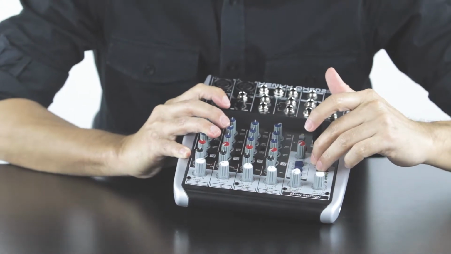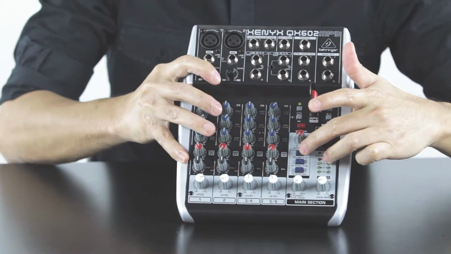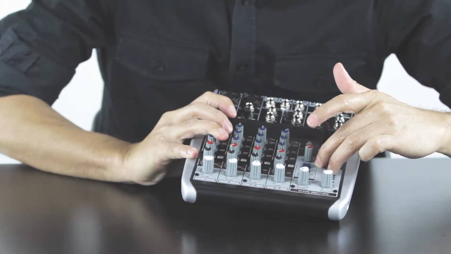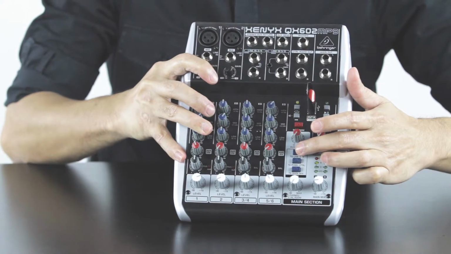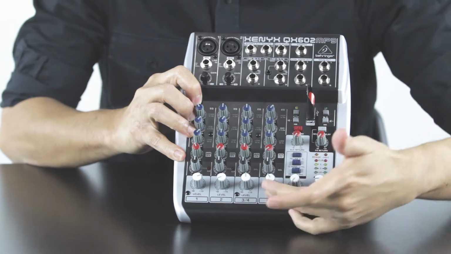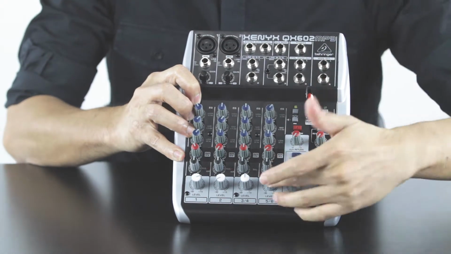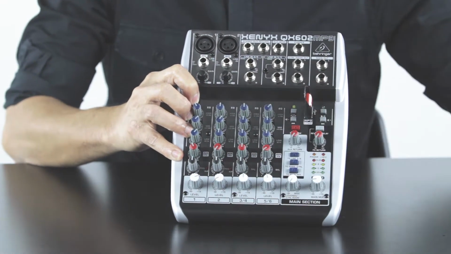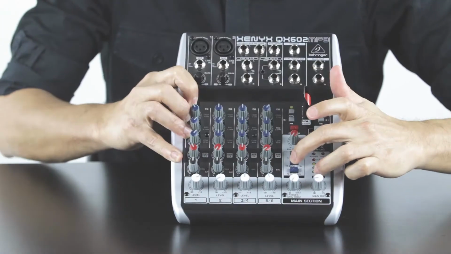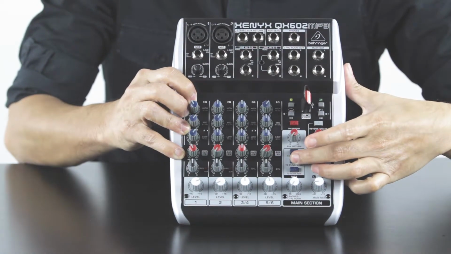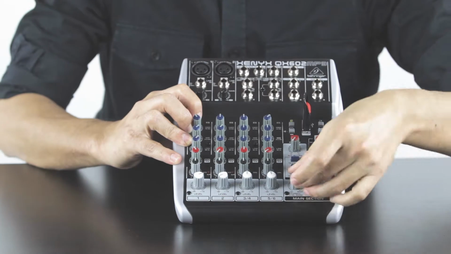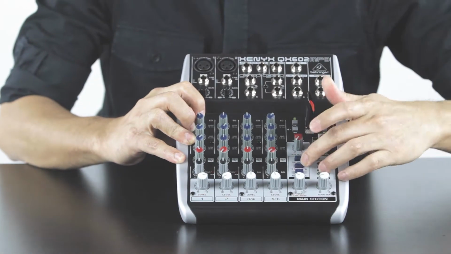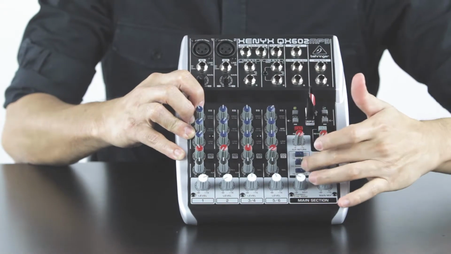The first one, you can simply send it to channel 5-6, which is here. So you then have the MP3 volume control, send to main out. Next, you can choose to send to phones. Here, control with here. Last one, you can simply send it to main mix.